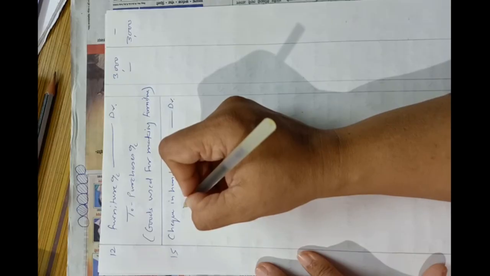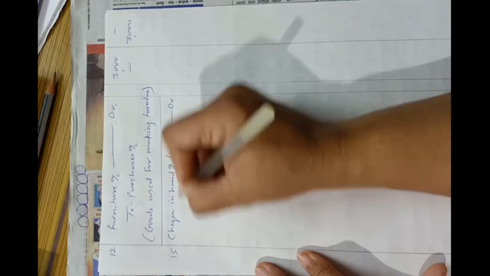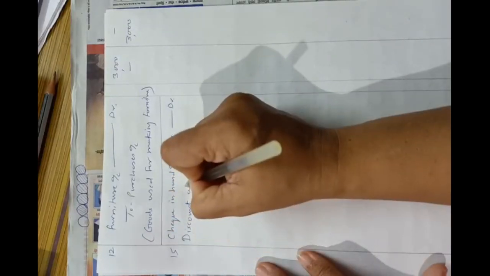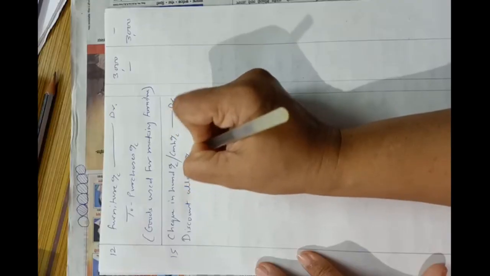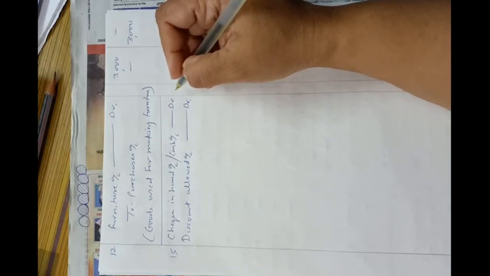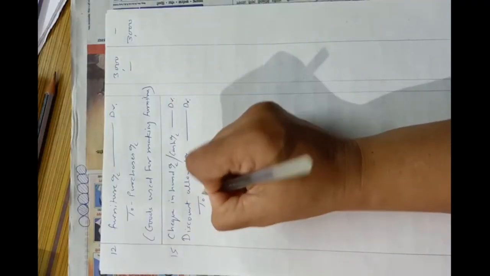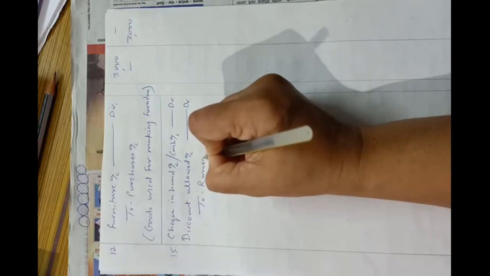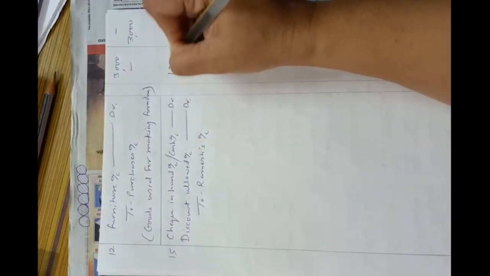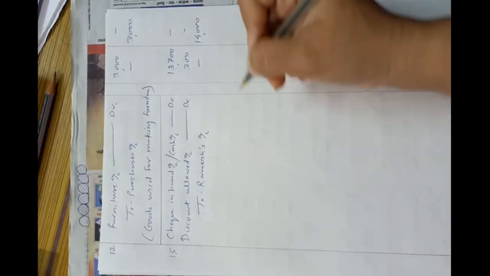We have allowed discount, so discount allowed account debit. And to Ramesh's account, 13,700 cheque received, discount allowed 300 and Ramesh's account will be credited 14,000.